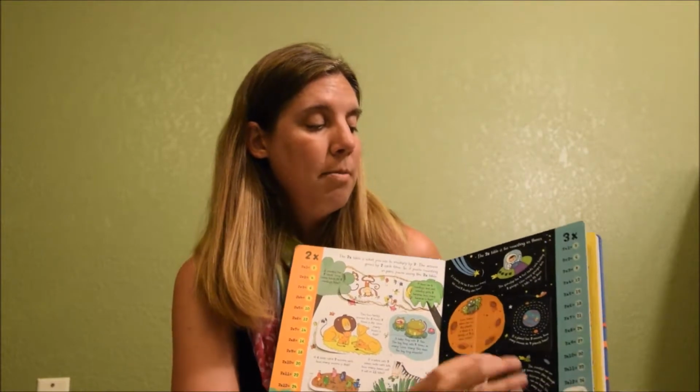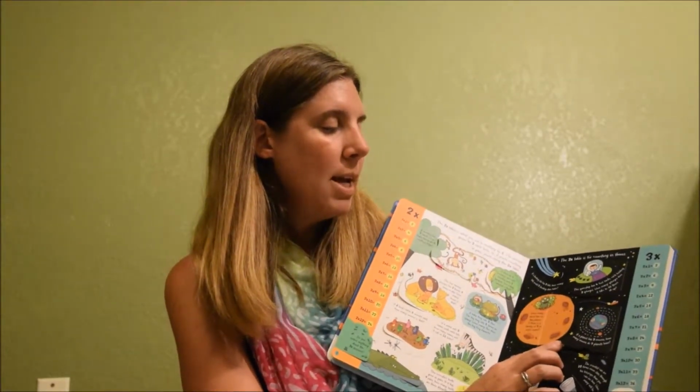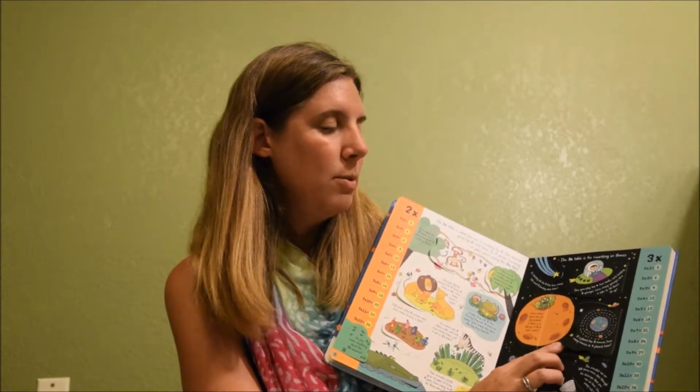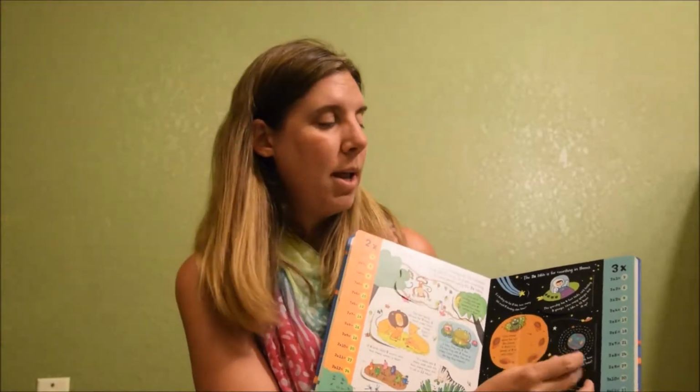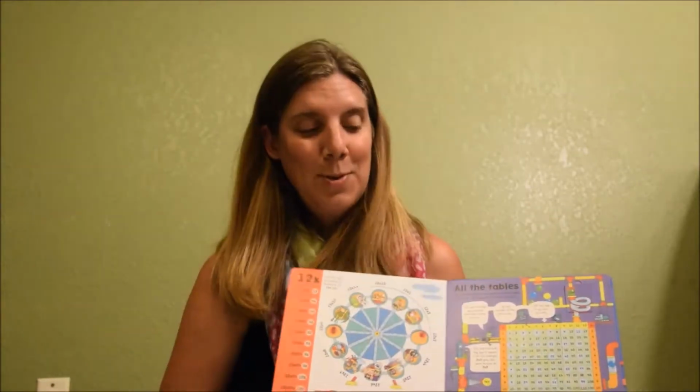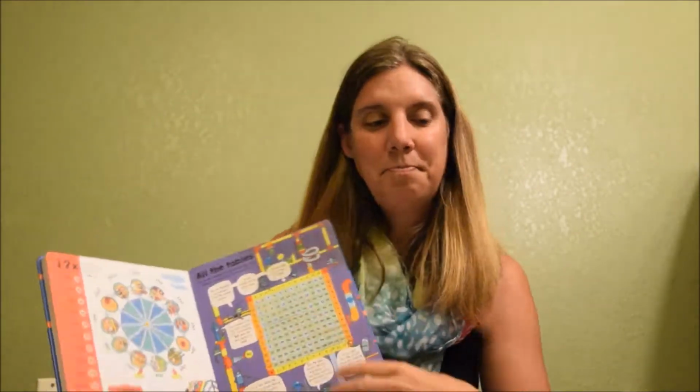There's also story problems with the flaps. If a planet has 3 moons, how many moons do 7 planets have? 3 times 7 is 21. It goes through all the numbers. My favorite page is the 12s. The 12s has a Ferris wheel to practice.